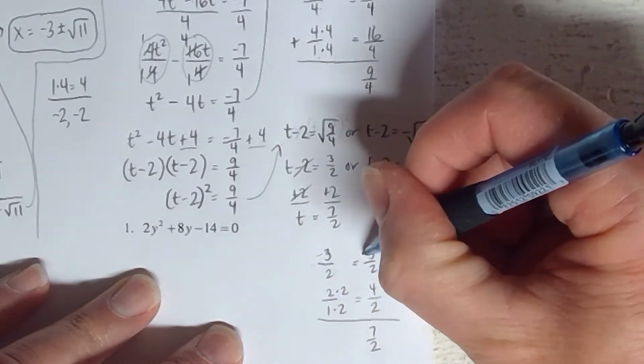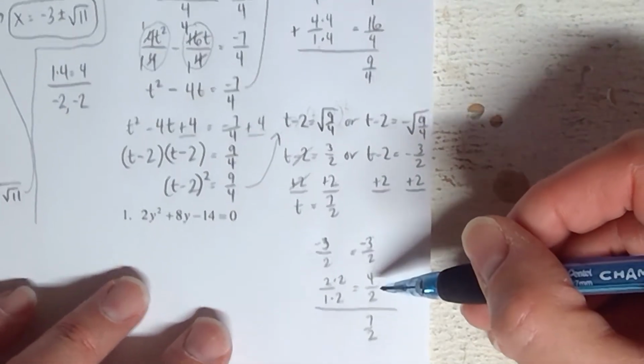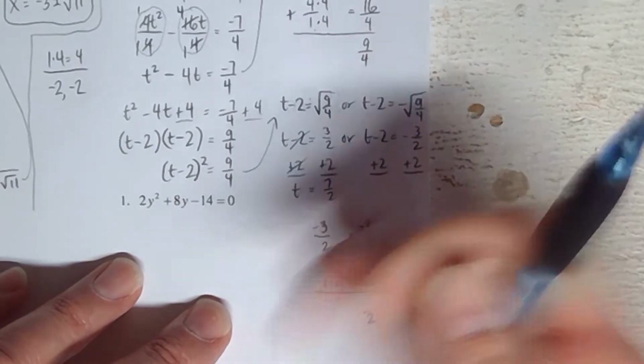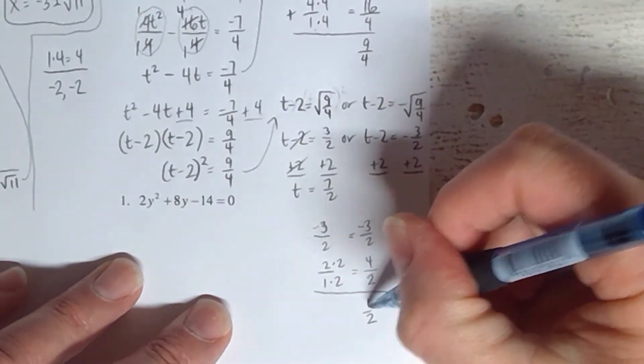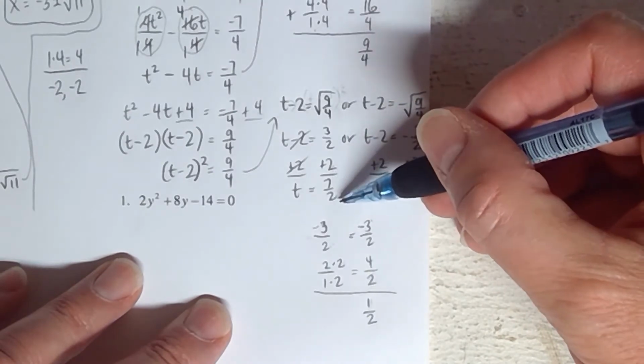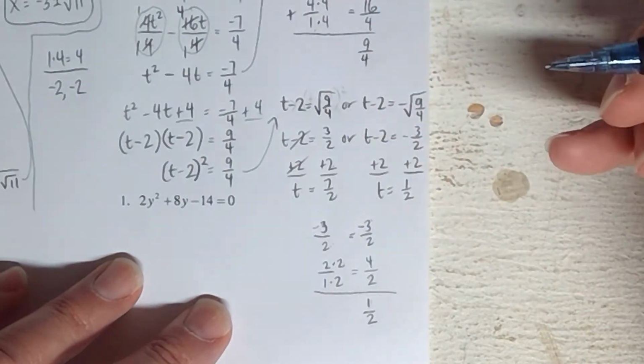So this is going to become negative 3 plus 4 over 2, which then would be 1 over 2, right? So the first one is 7 over 2. The second one's going to be 1 over 2.